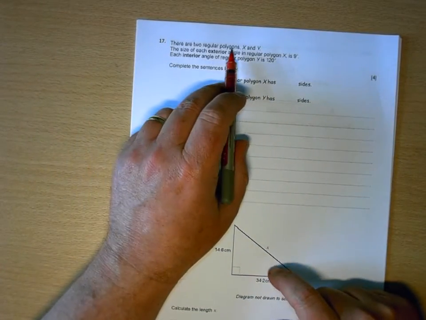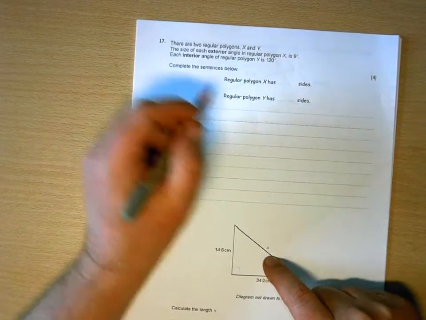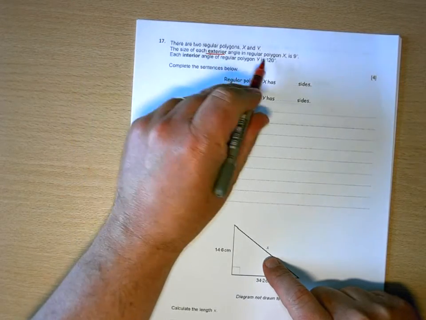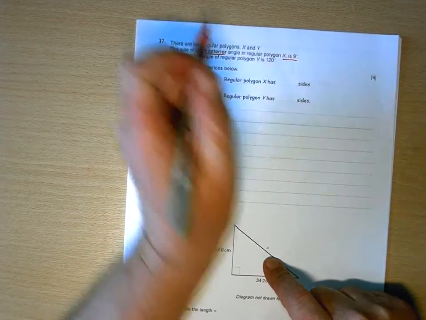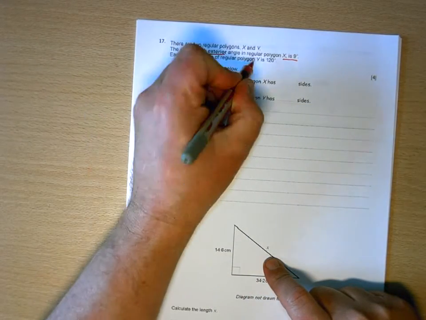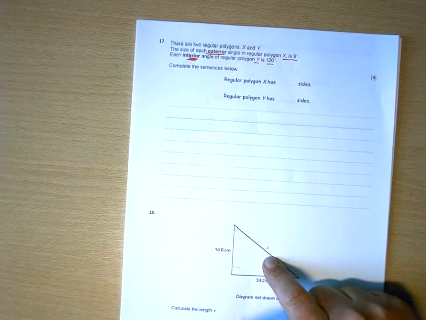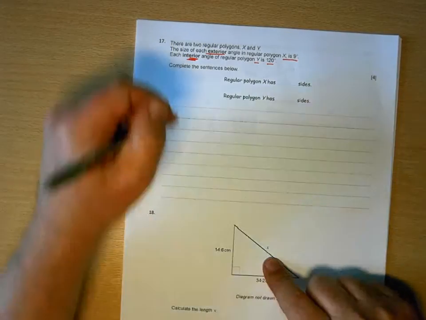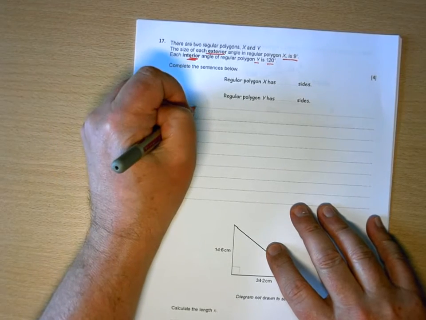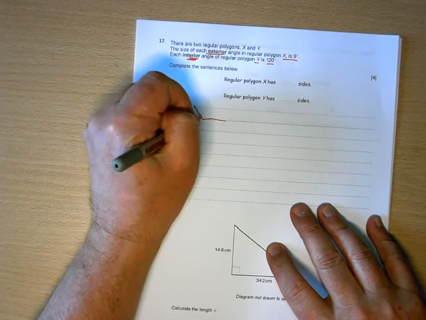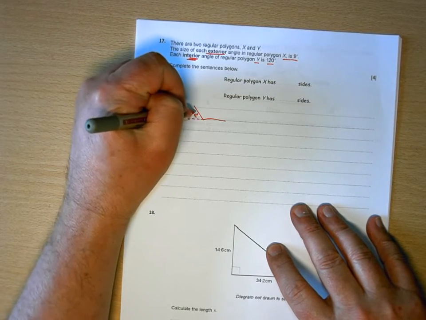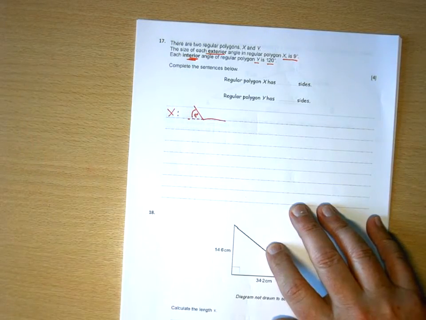There are two regular polygons, X and Y. The size of each exterior angle in polygon X is 9 degrees. The interior angle of polygon Y is 120. So they're different bits. So for X, they're telling me the exterior angle. So one of the turns on your shape, that there is 9 degrees.